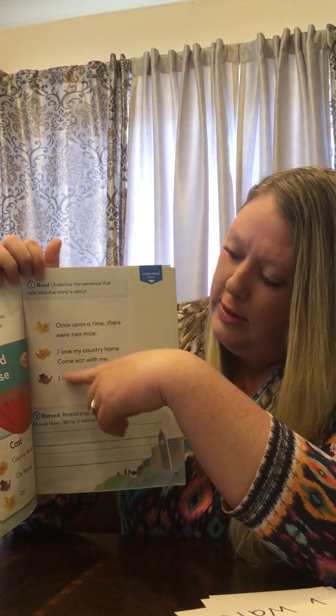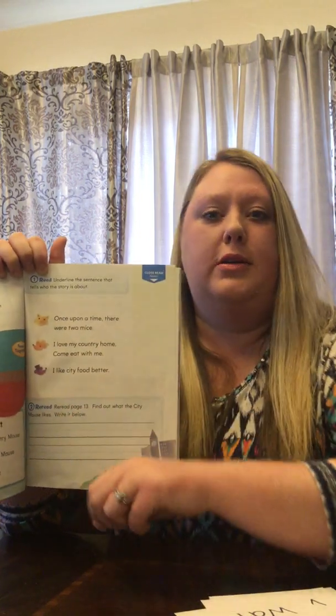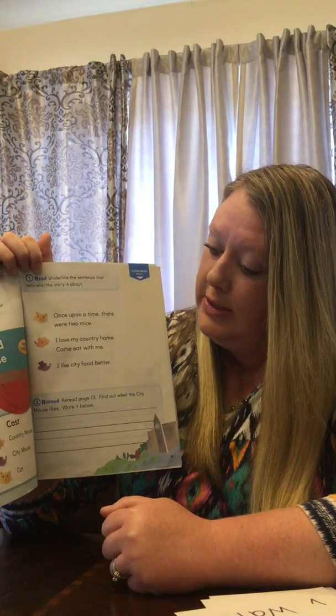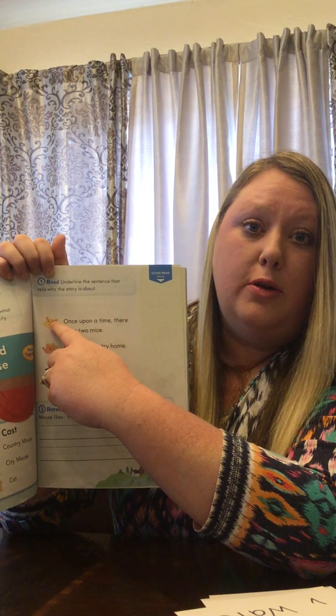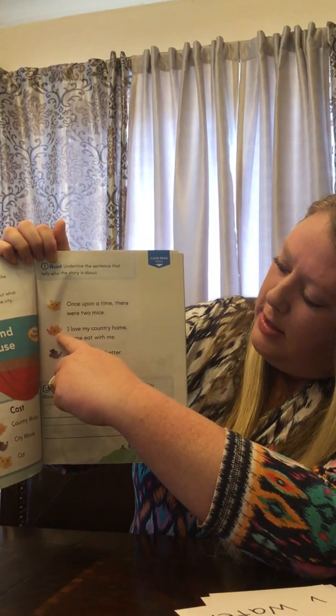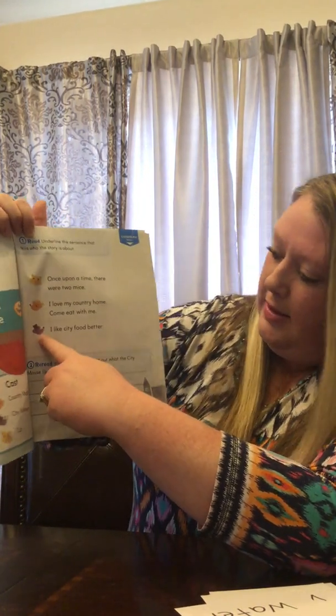So you're going to underline up here who the story is about. And if you want, a fun way to read one of these is you can have someone read the part of the cat, maybe a parent or a sister or a brother. You can have someone read the part of the country mouse and someone else read the part of the city mouse if you would like.